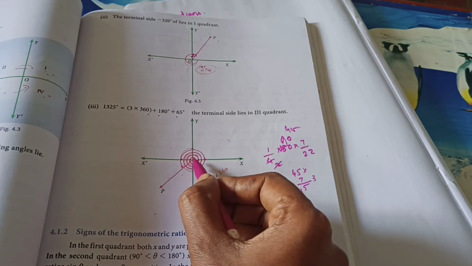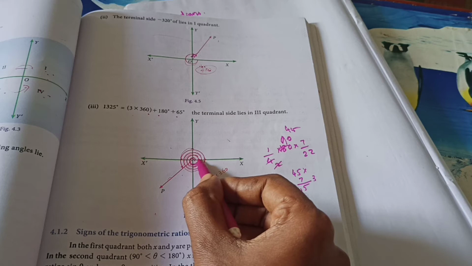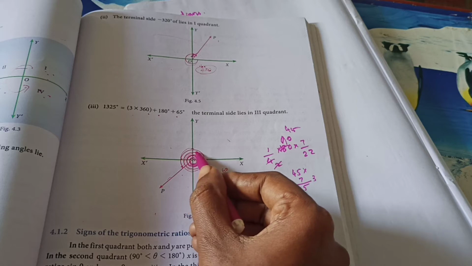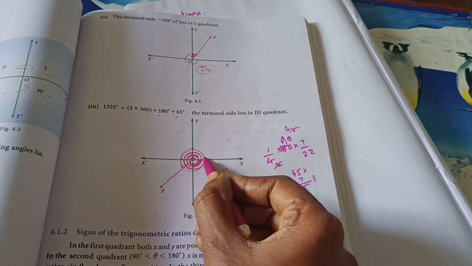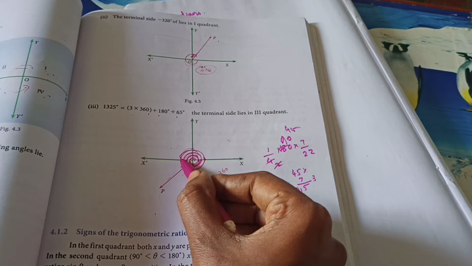According to that you need to rotate carefully. You will start from here. From here to here, one rotation means 360, over. Next time again 360 means it will be here. Again from here to here 360, it will be over, is it right? Then 180 is given, so from here to here it will be 180, correct? Then from 180 you need to rotate another 65.